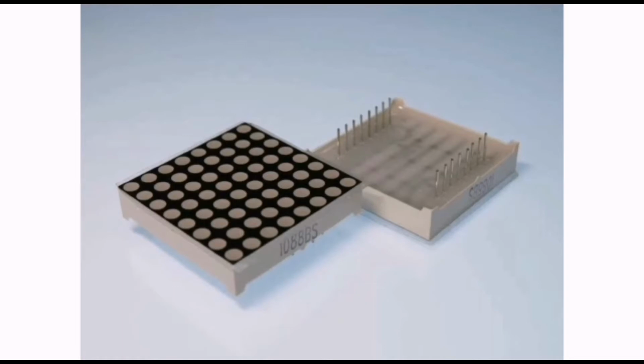This LED is placed with the frame so that it is properly fixed to the motor without any freedom of movement, and it will rotate according to the speed of rotation of the motor.